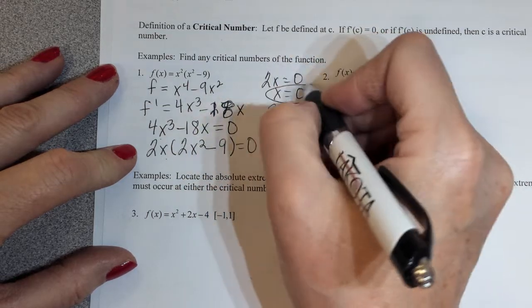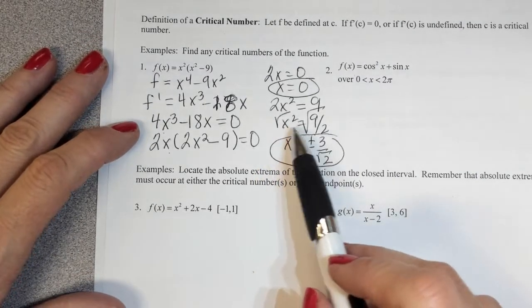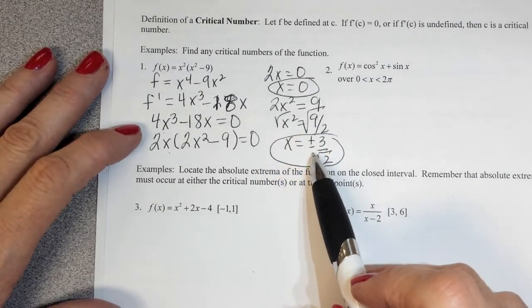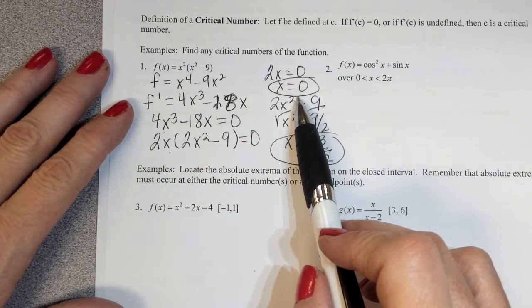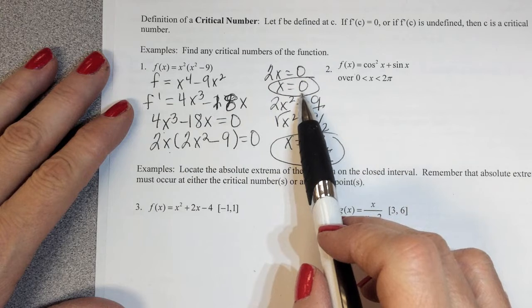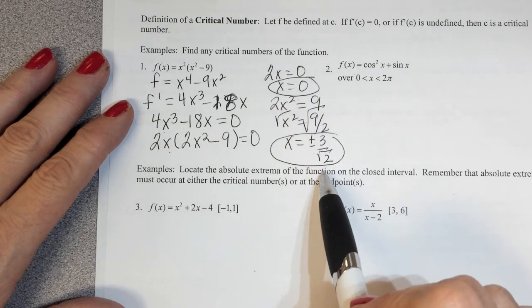I would have those critical numbers. Remember, when you have an equation and you're taking a square root, you have to put plus or minus in front of it. So we've got a solution of the critical number at 0. That could be where we have a max or min, or at positive or negative 3 over radical 2.